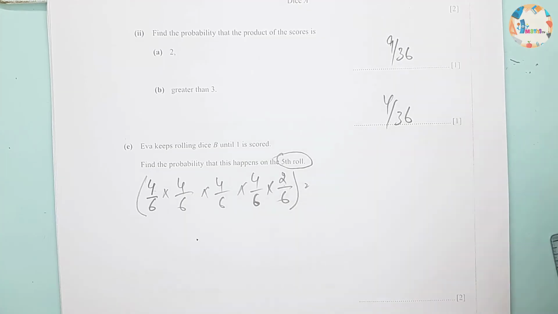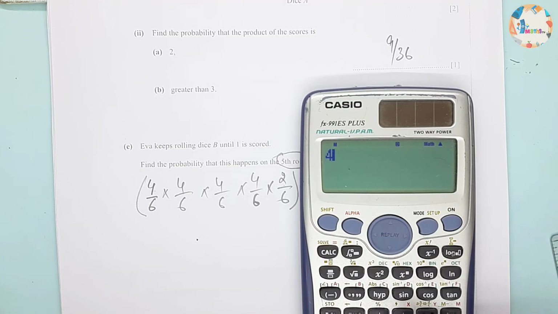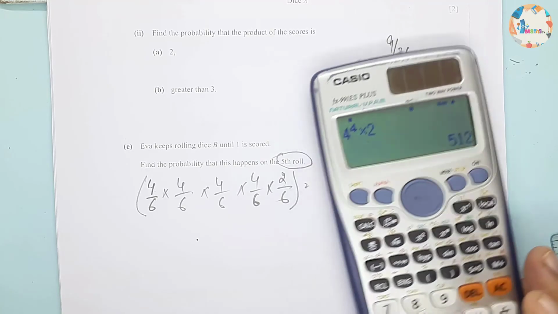So now if we multiply these all, this will be what? 4 raised to the power 4 and multiply by 2 will be equal to 255.